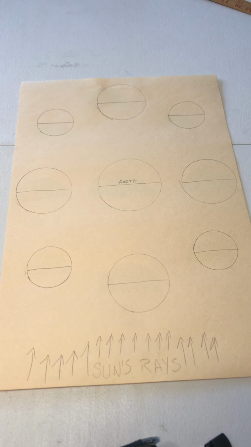All right, hi, and welcome to part 2 of the moon poster notes. This is what we ended up with last time. I did add Earth. I wrote Earth on the middle circle because that is going to be Earth. And so what we're going to be looking at are the phases of the moon and how we see it from the Earth, among other things.